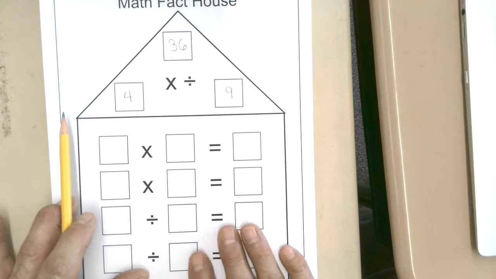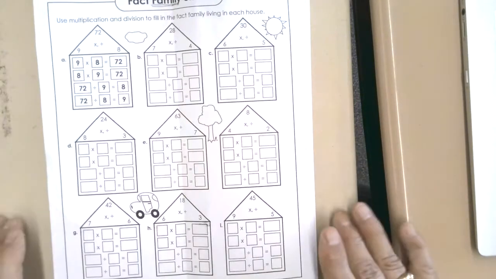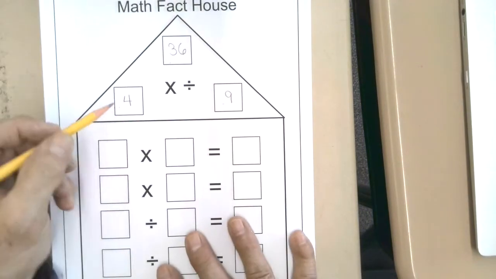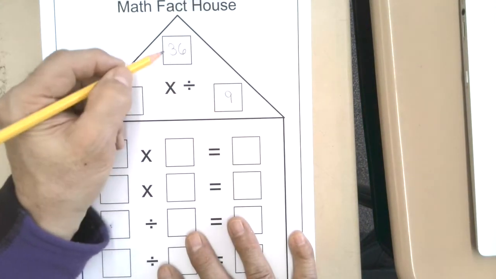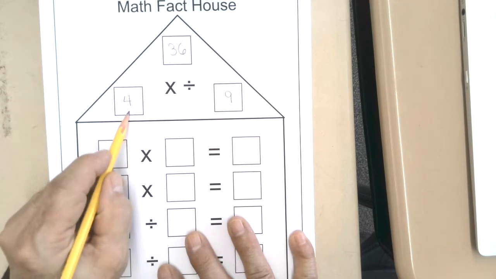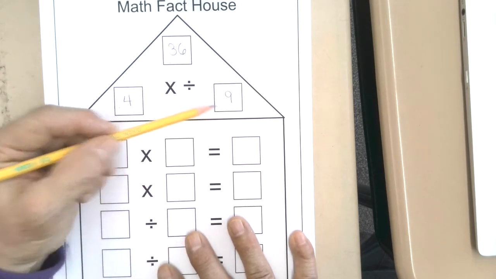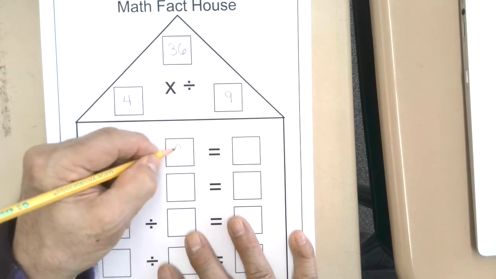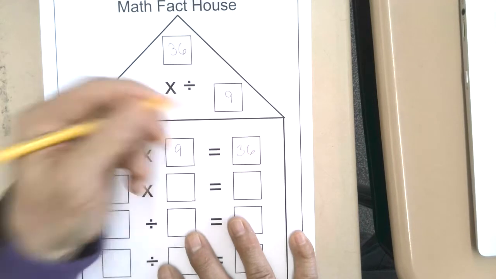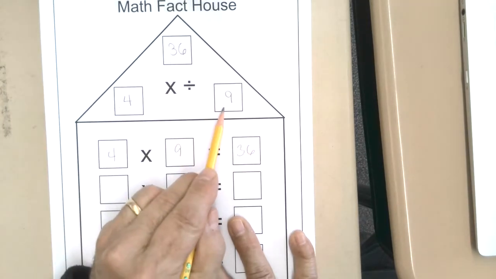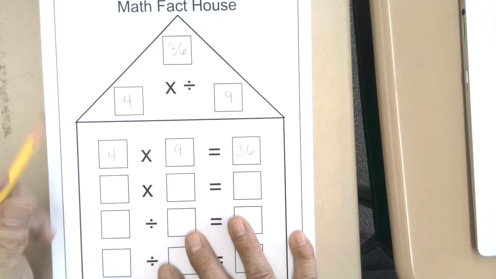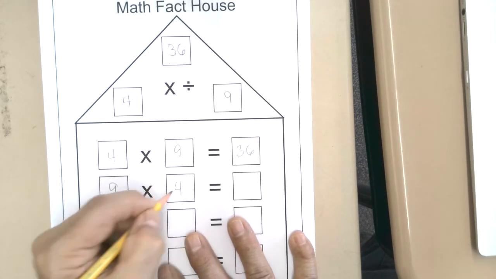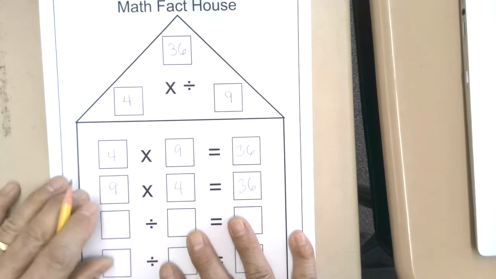So what are you going to be doing exactly with this page? Well, let me model it on this page. I know that 4 of the 9s equals 36. If we're taking 4 9s, it's going to be bigger than either the 9 or the 4, 36. So 4 times 9 equals 36. I also know that 9 of the 4s equals 36. So I know that 9 times 4, or 9 of the 4s, equals 36.